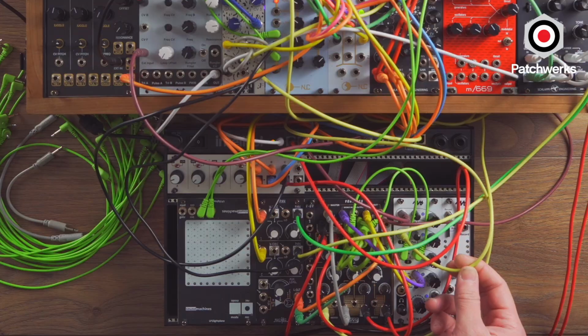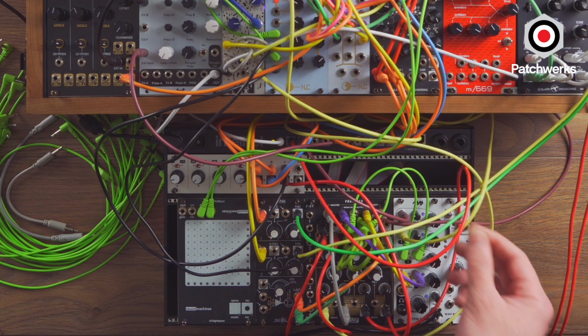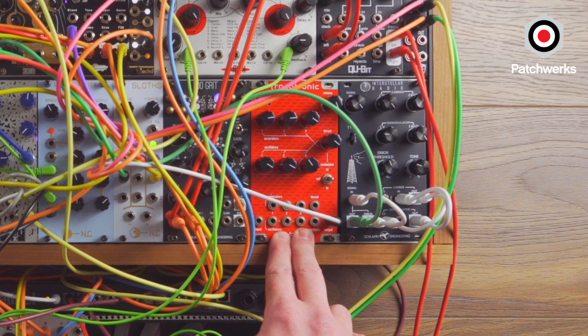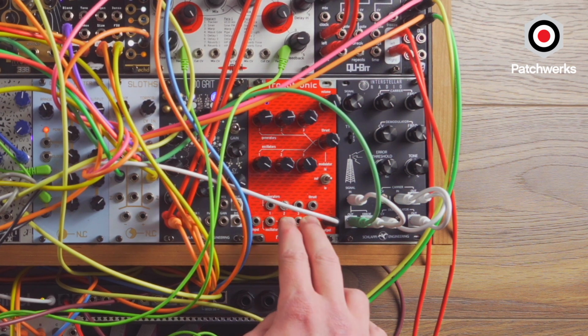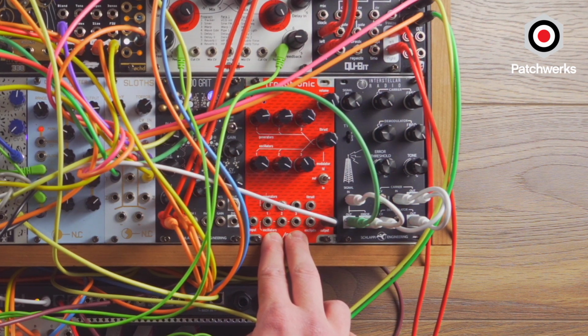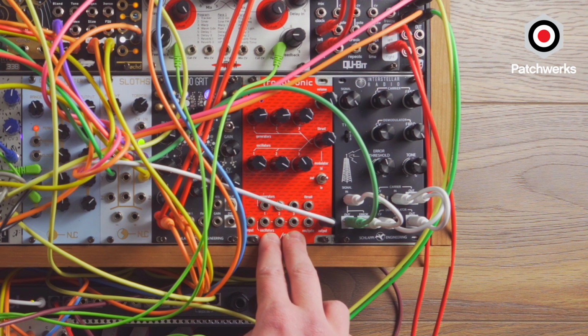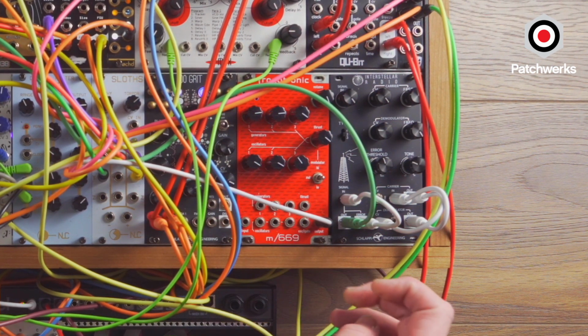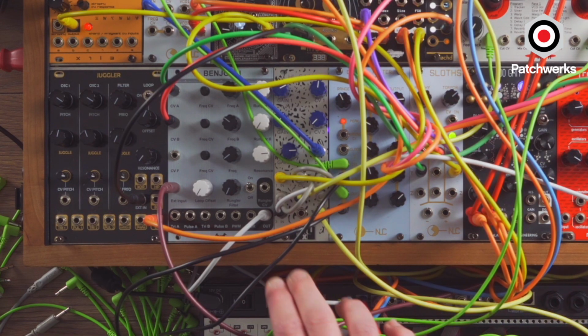The rest of it is just straight mono channels. I have a Trogotronic 669, which is another triple oscillator artifact generator module. Just another harsh noise machine. It's a little bit tamer than Wreckage, but it's still one of my favorites. So 669 is going to channel 3 of High Gain.